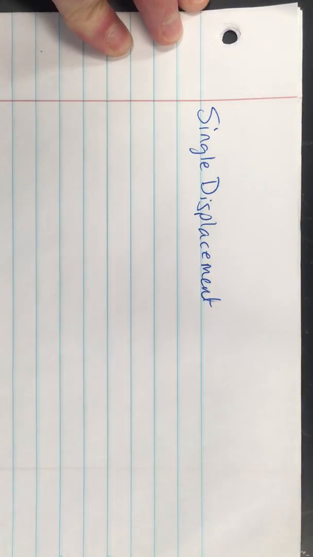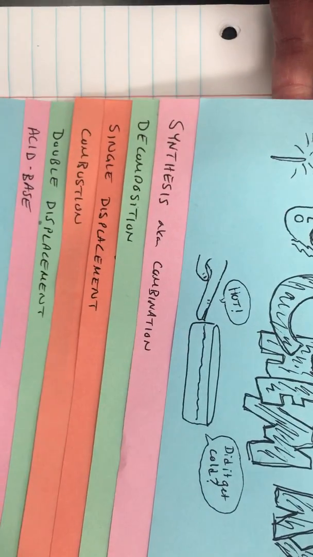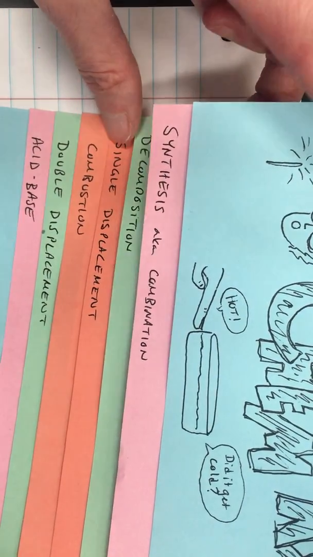Okay, so today what we're going to do is take a look at the single displacement reactions and then also combustion. So if you'll open up your flip book and go to the single displacement tab, and then under the single displacement tab, we're going to be writing quite a bit of stuff, okay?